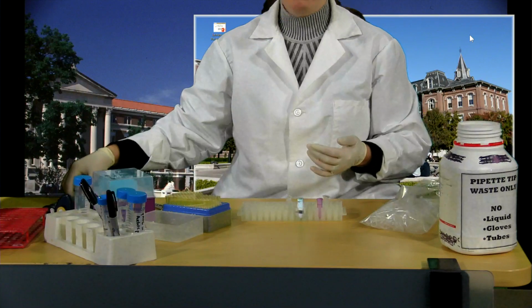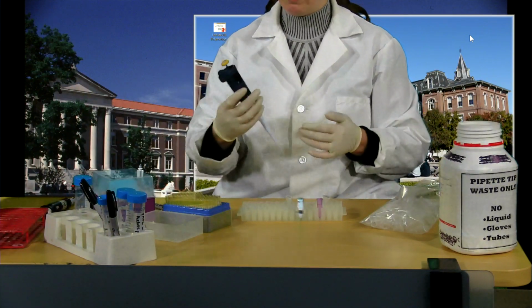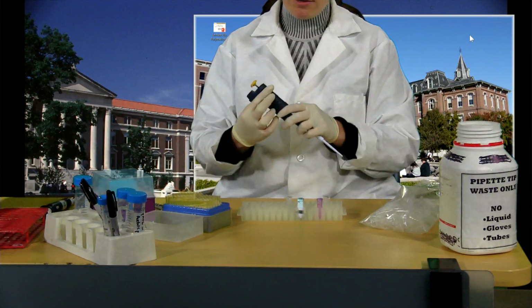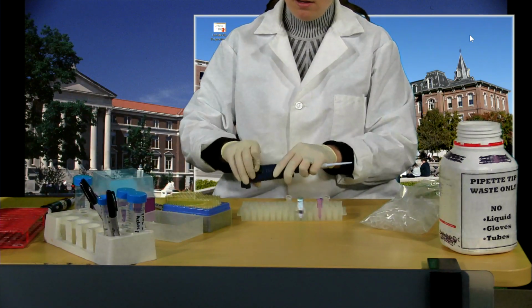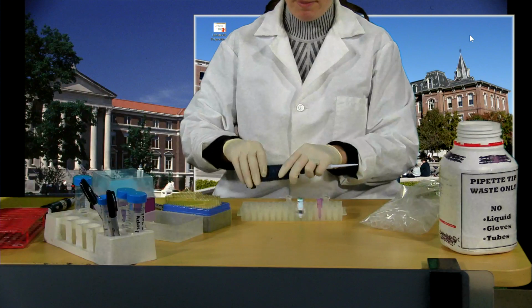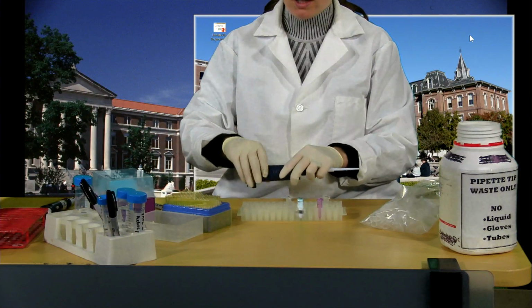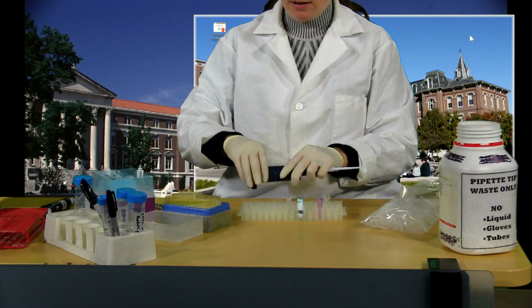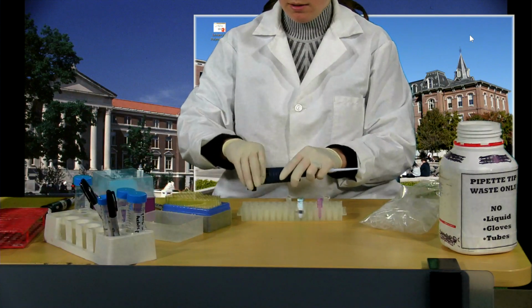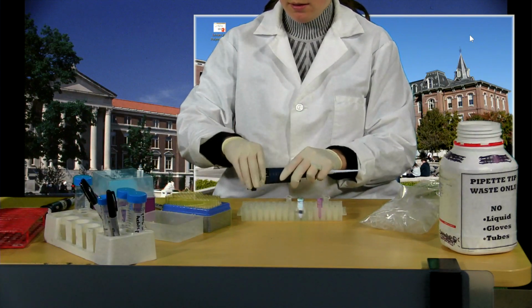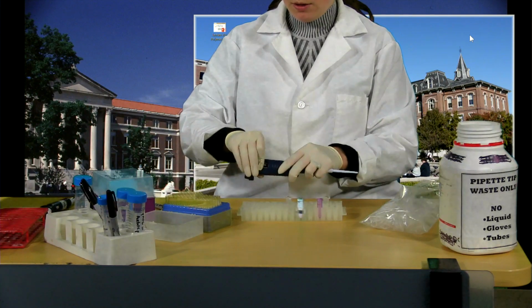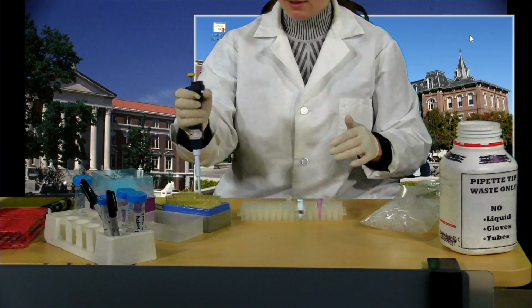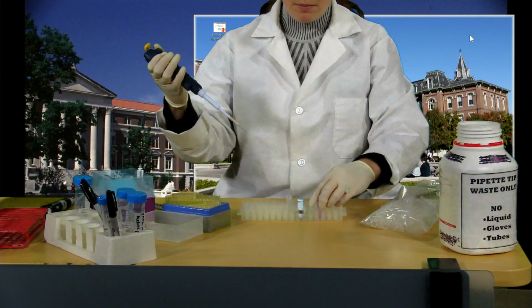So I'm going to be pipetting 20 microliters, so I will use my P20. And again, review the other video, guys, the Bradford video, for tips on proper pipetting technique and organizing your workspace and all that fun stuff. Okay, here we go. This is my P20, it's wound to 20 microliters.